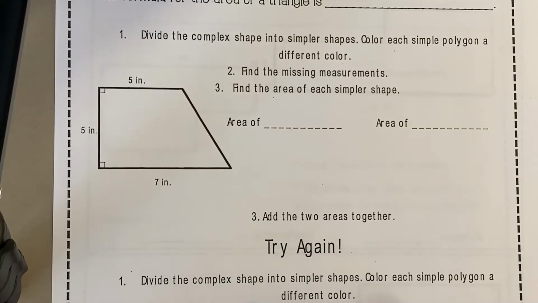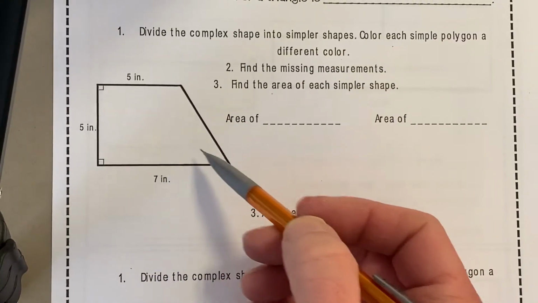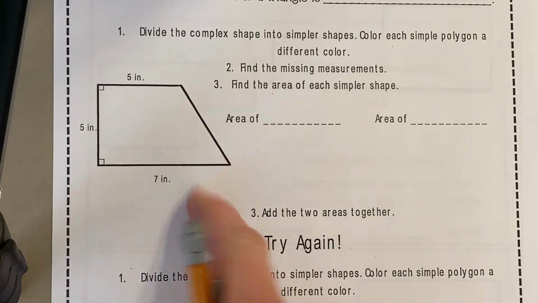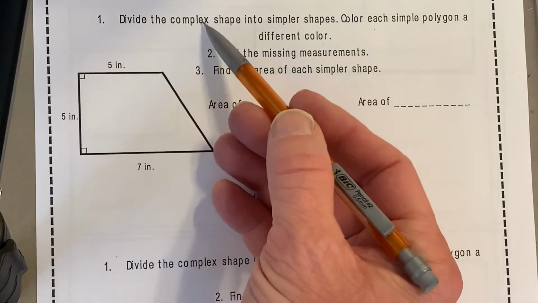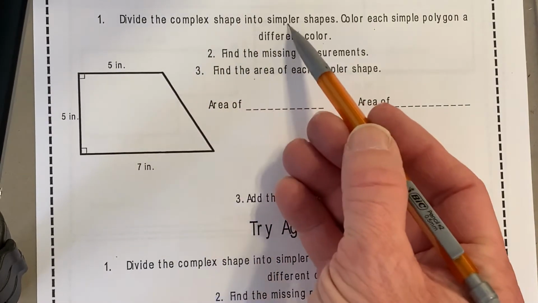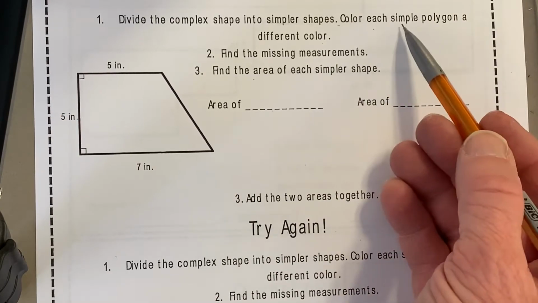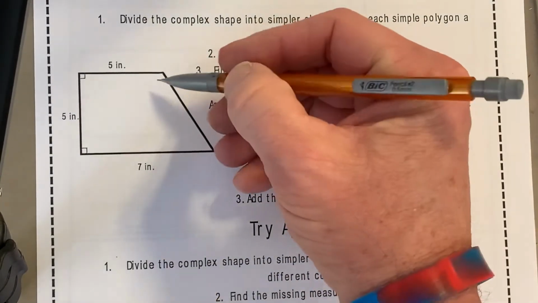I'm going to show you how to calculate the area, the space inside, of an irregular polygon. This is not a square or a rectangle or a triangle, but when I look at it, I can divide the complex shape, step one, into simpler shapes. Color each shape, each simple polygon, a different color. Rather than do that, I'm actually going to just shade one.